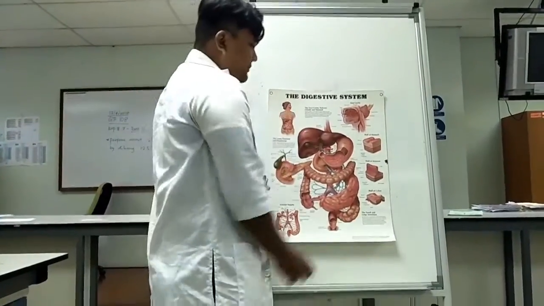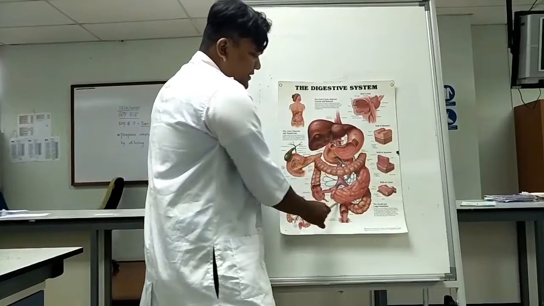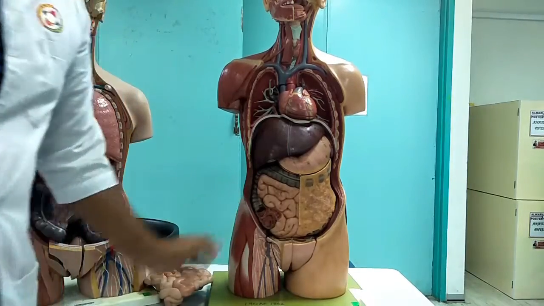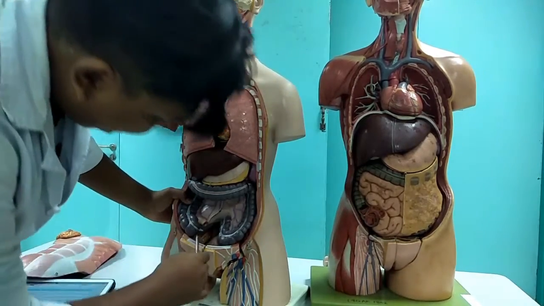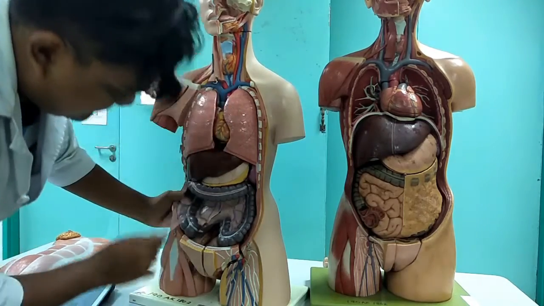Okay, the last part of the digestive system is the large intestine, which consists of the cecum, colon, rectum, and anal canal. The first part is the cecum, which has the appendix, where you can see here is the appendix at the cecum.